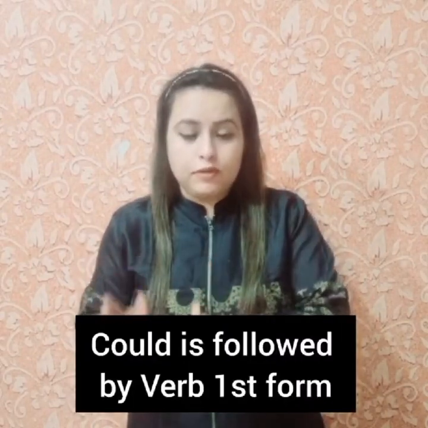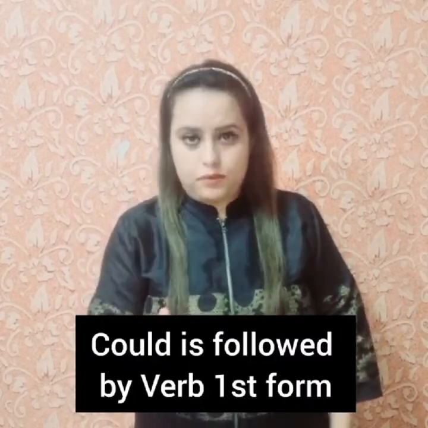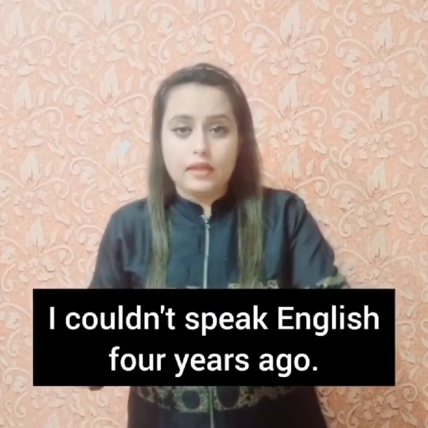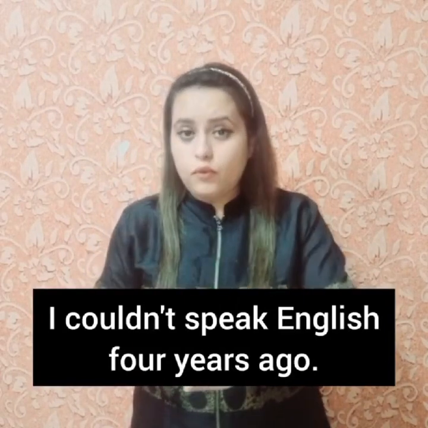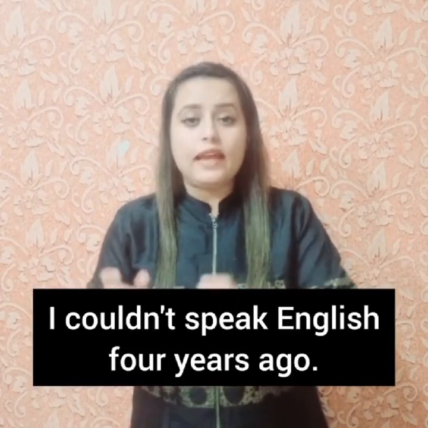I hope now this is clear. Now let's move towards the next usage of could. An important thing to take care of when we are using could in a sentence. After that, always the main verb which will be followed should be verb first form. For example, I couldn't speak English 4 years ago. So after couldn't, the main verb is speak, and it should be in the verb first form. This is a very important point to be noticed.